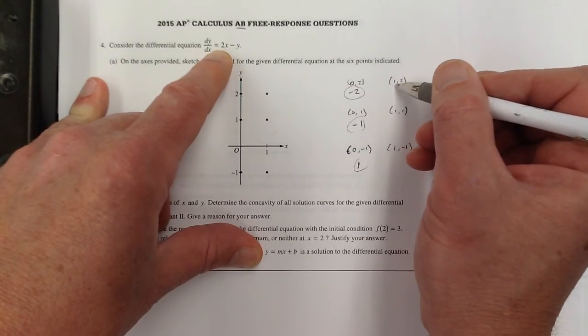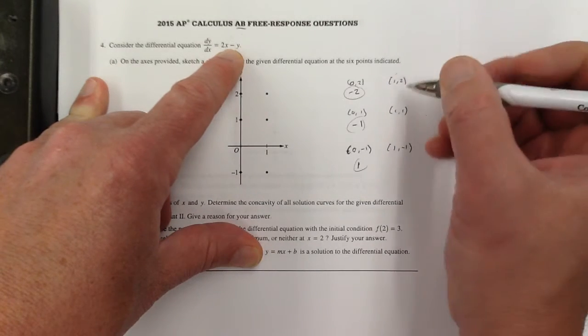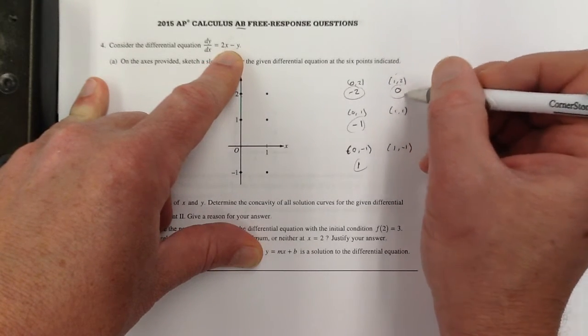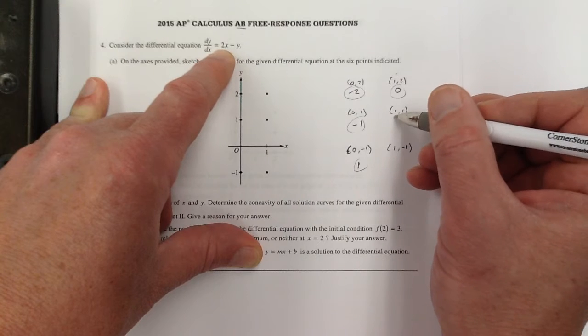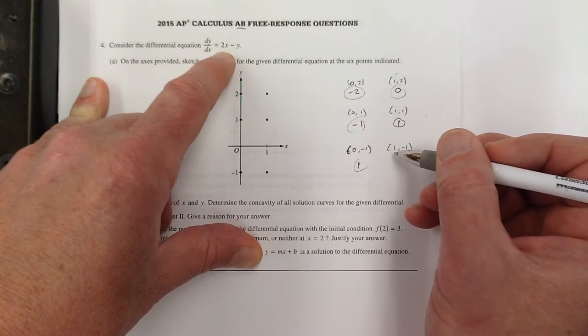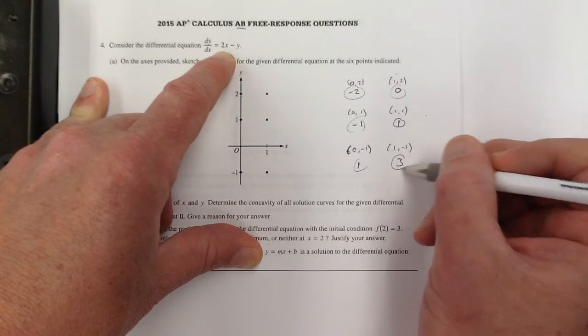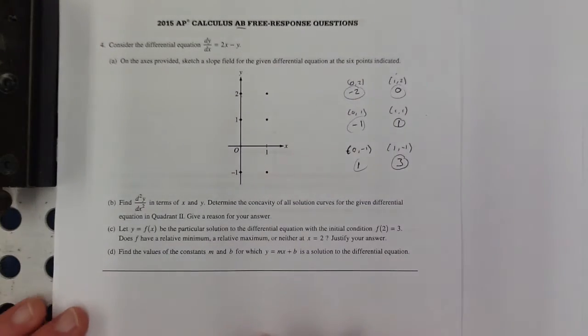Here, multiply the x coordinate by 2 and then subtract the y coordinate. So 2 times x minus 2, that's 0. 2 minus 1 is 1. And then 2 minus negative 1 is 3. So those are my slopes.